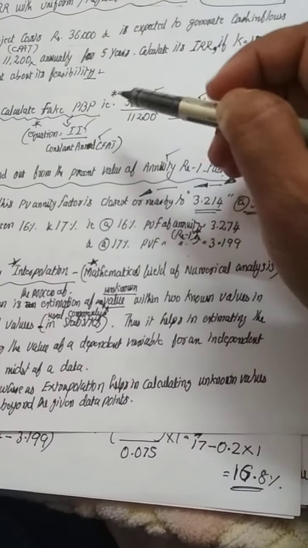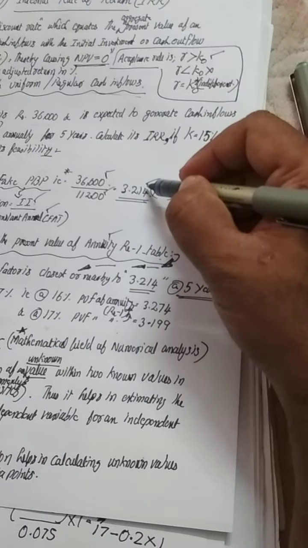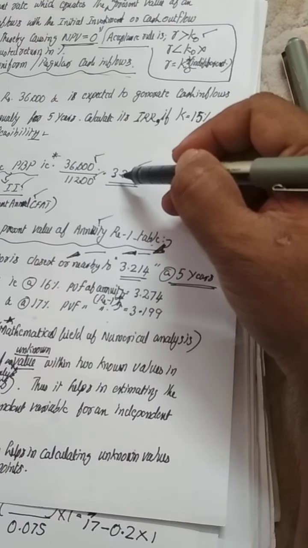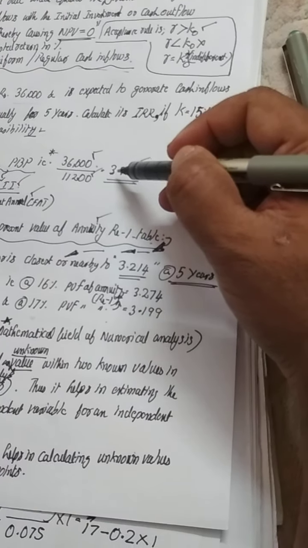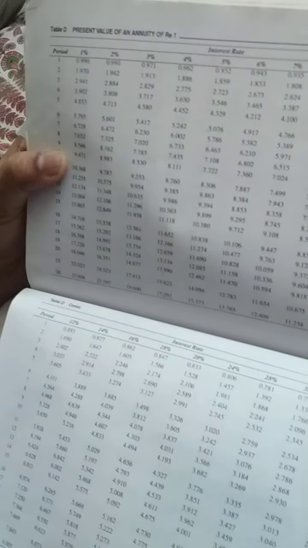You can see the present value annuity table, table D, in the IM Pandey textbook. What we have to do is take this fake payback period figure, 3.214, which we got in the first step, and see where it lies in the present value of annuity of rupee 1 table.